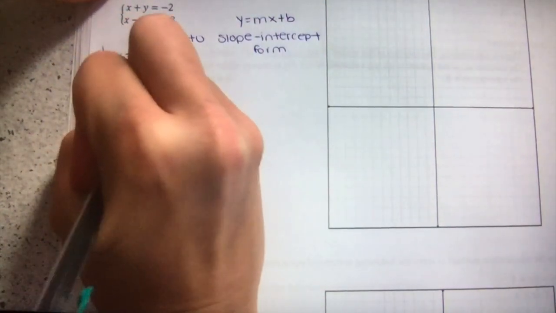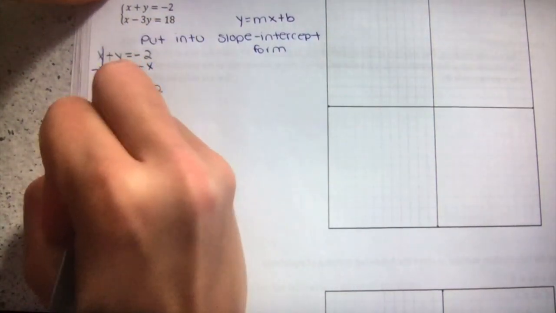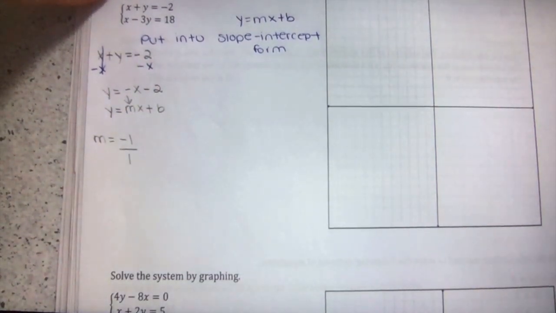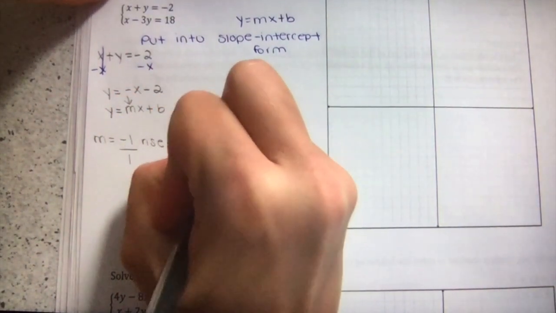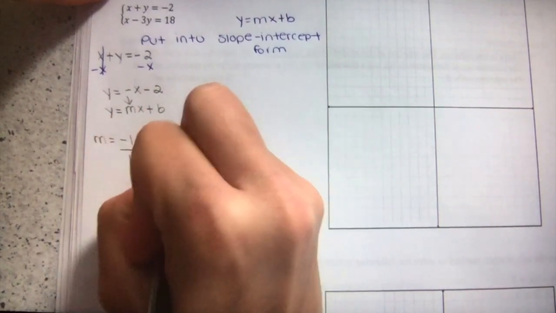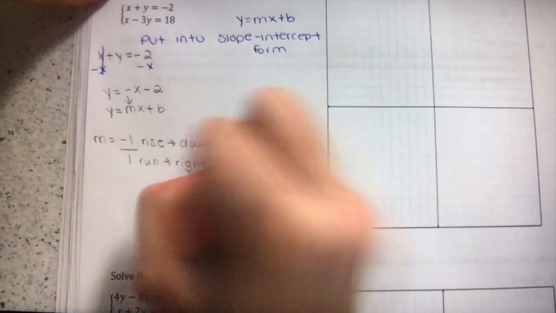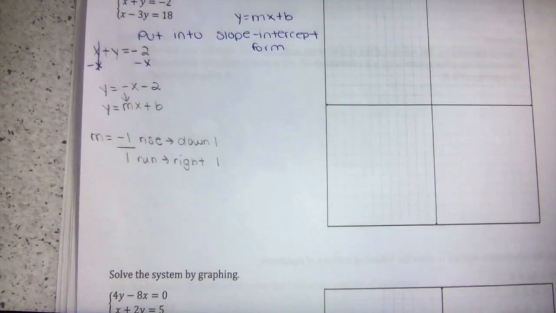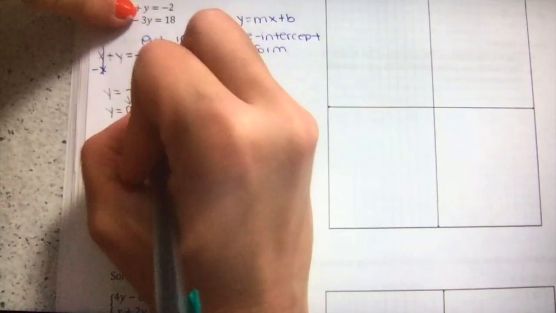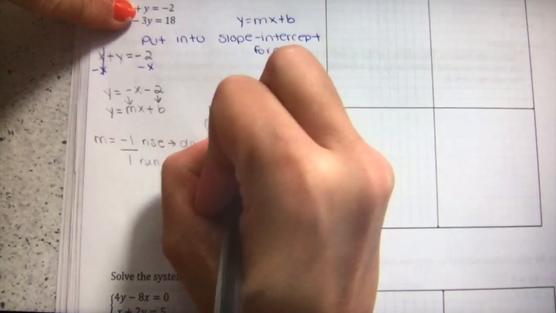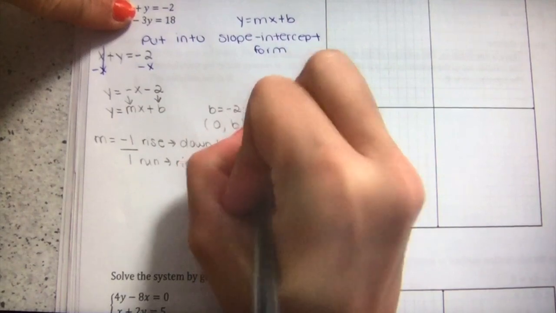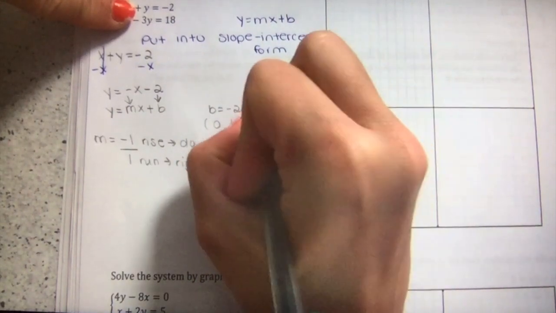So this is now in our slope-intercept form, which is y equals mx plus b. We can see that our slope is negative 1, which, if it helps you, you can write as negative 1 over 1. That way I know my rise is negative 1, meaning I'm going down 1. My run is positive 1, so going in the positive direction, we go right 1. So down 1, right 1, but I have to have a starting point. Our b value is negative 2, so our starting point is (0, b), which is (0, negative 2).